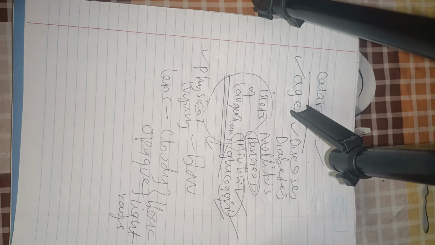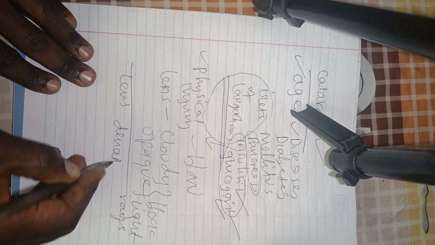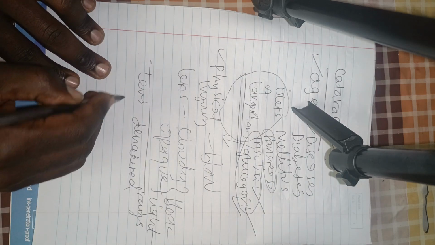You've also had diabetes mellitus as one of the examples of the diseases associated with cataract, where there's an excess of glucose in your blood, so that the blood flows through your eyes and might cause the same condition. You've had a physical injury, like a blow, which might end up causing the same condition. So, in other words, at the end of the day, regardless of the cause, your lens become cloudy and opaque. And when the lens become cloudy and opaque, that means they have been denatured. The lens are damaged.